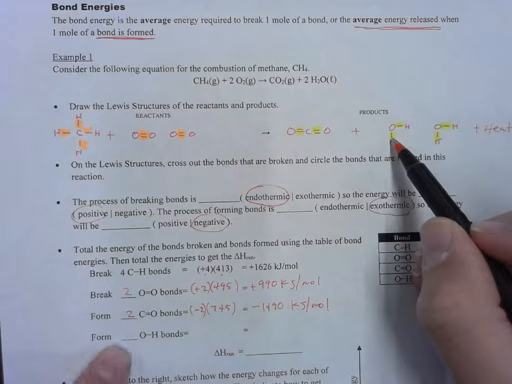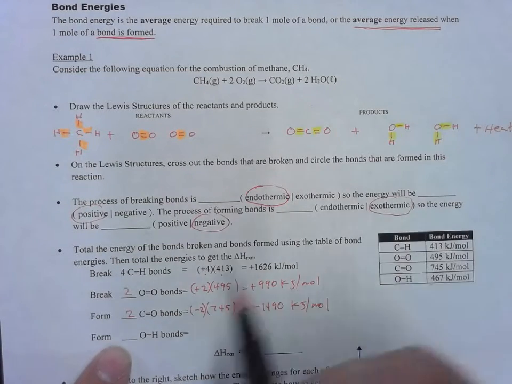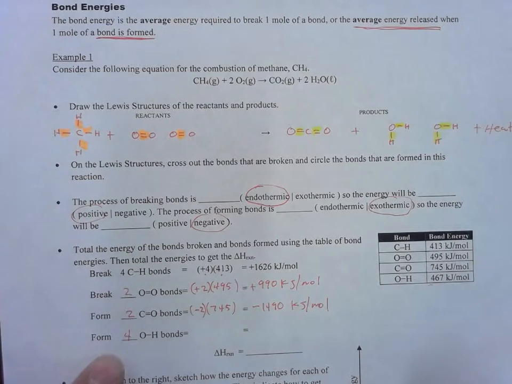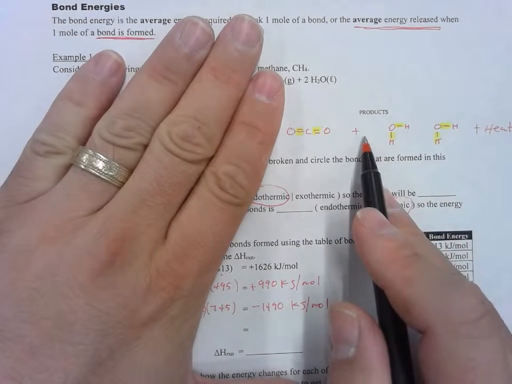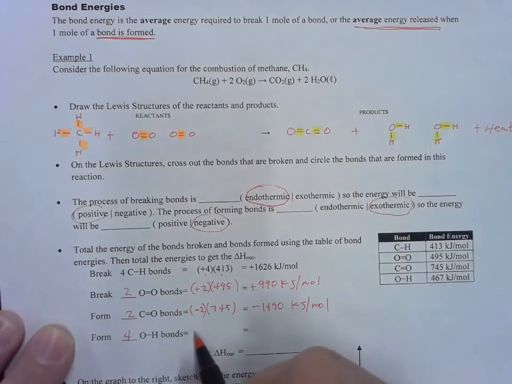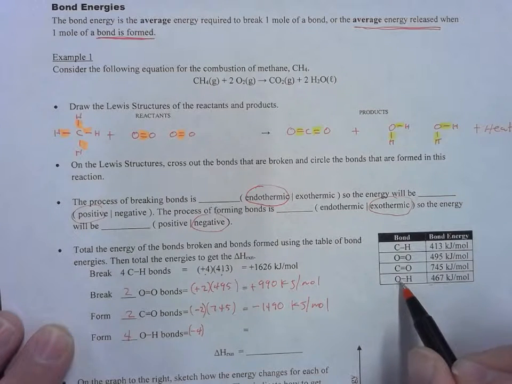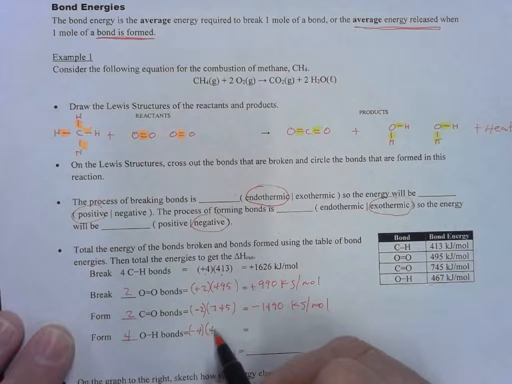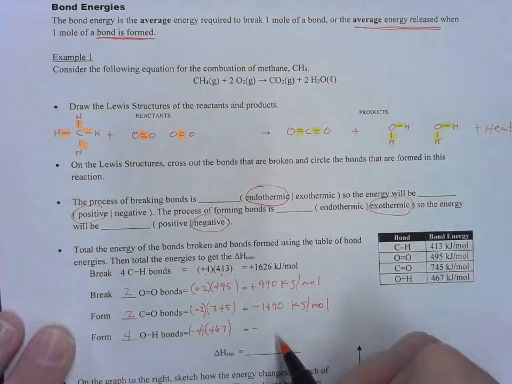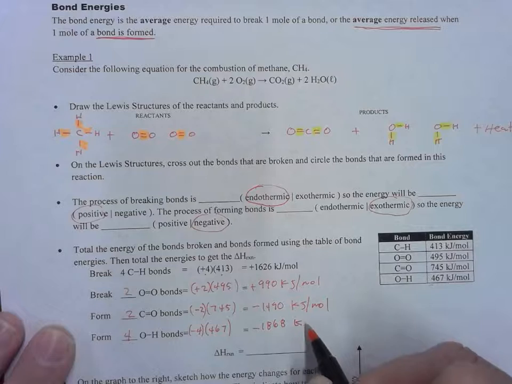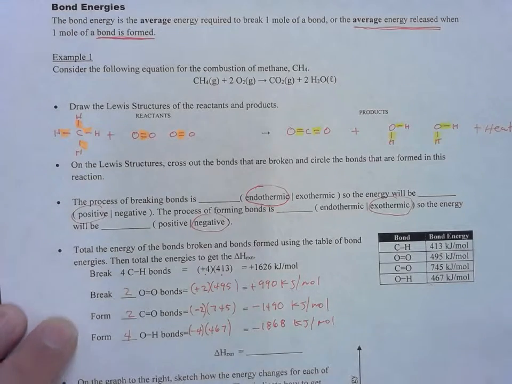Alright, and now let's look at what else happens here. We form OH bonds, and how many? 1, 2, 3, and 4. 4 of these OH bonds form. It's on the product side, so this is going to be negative now. Negative 4 times OH single bond, 467 kilojoules per mole for a grand total of negative 1868 kilojoules per mole.